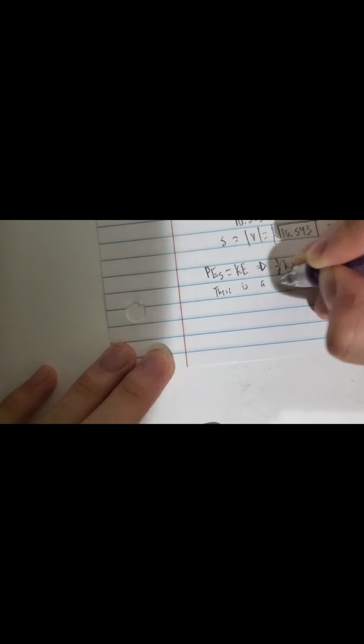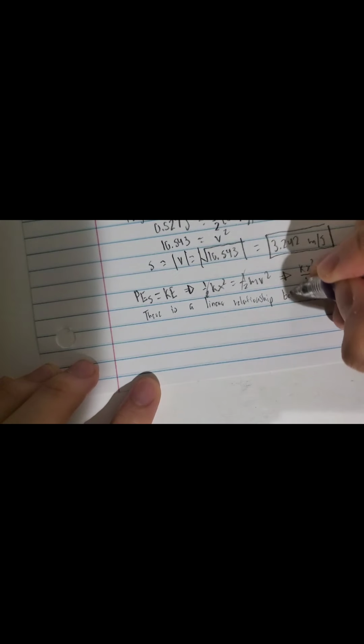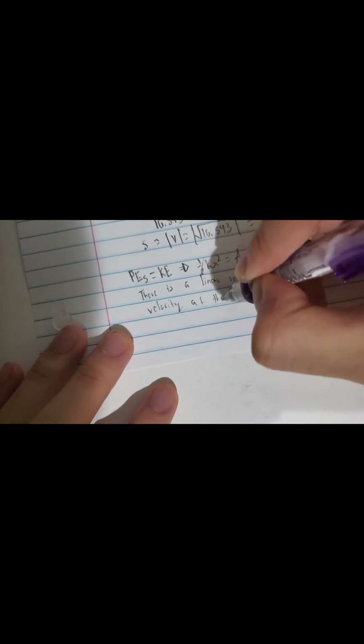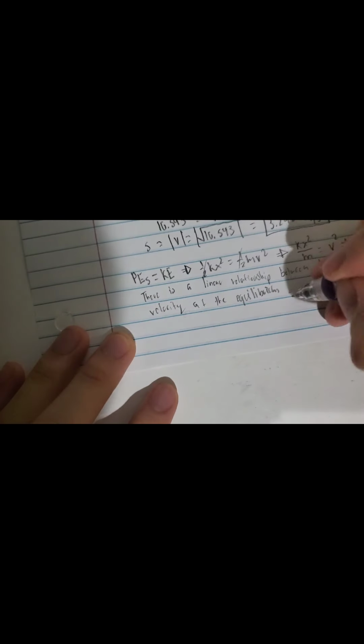So there is a linear relationship between distance stretched and maximum velocity at the equilibrium position.